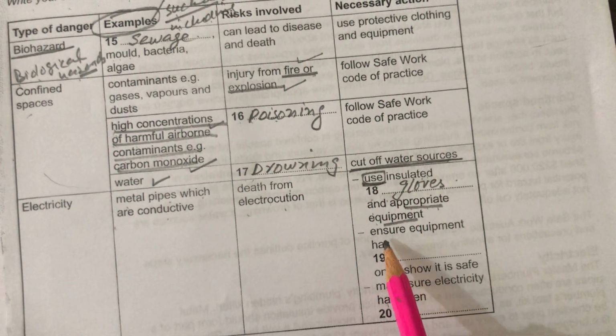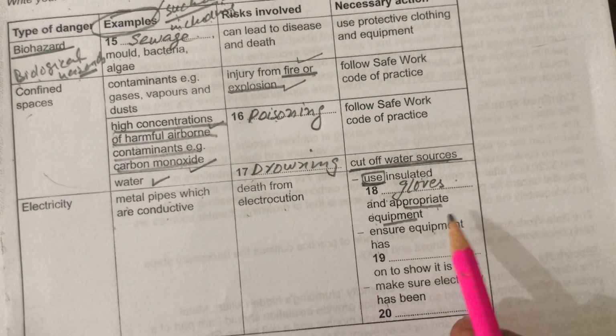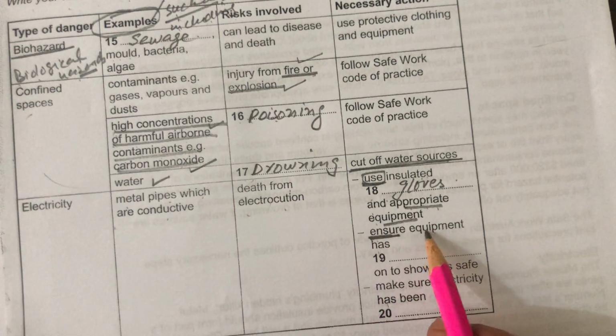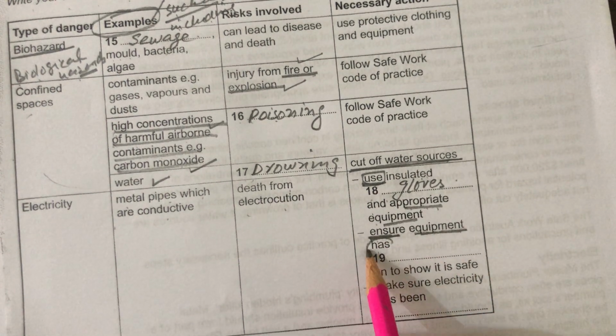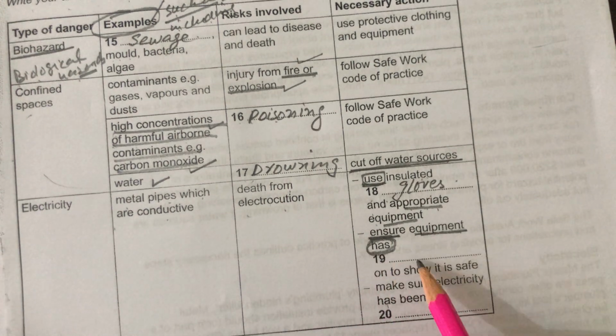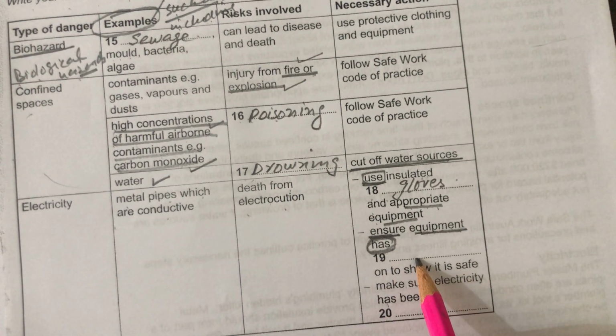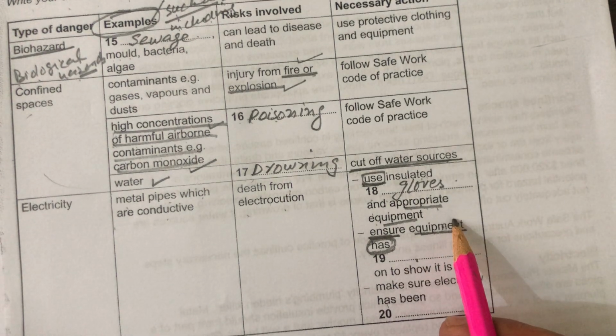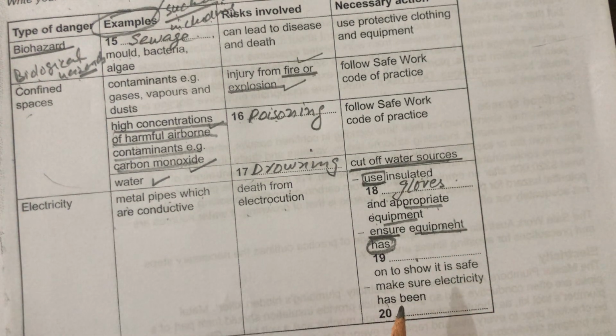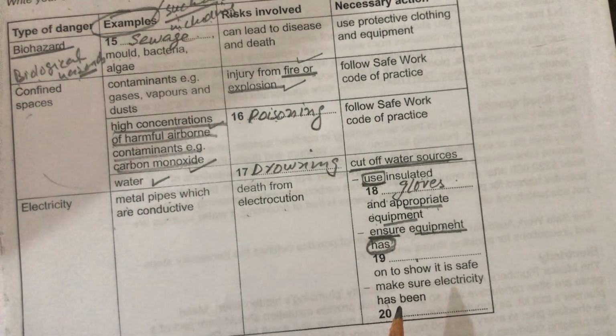Next, question number 19. Ensure equipment has, that is, make sure the equipment you are using has something. The word has is used here, so it means that it may be some kind of quality or something related to the particular equipment. So let's find what the answer will be. Ensure equipment has.